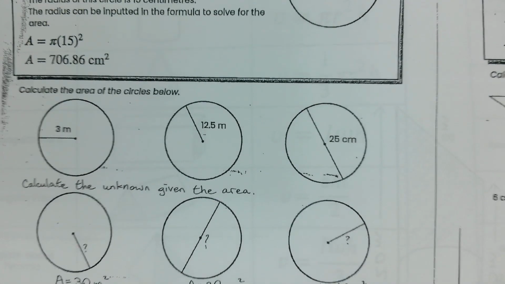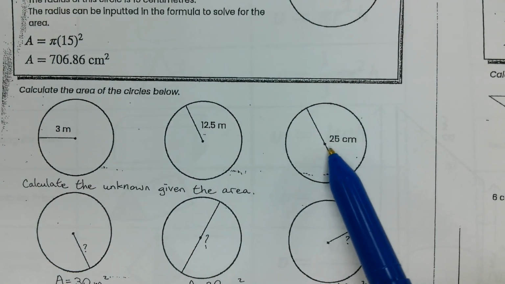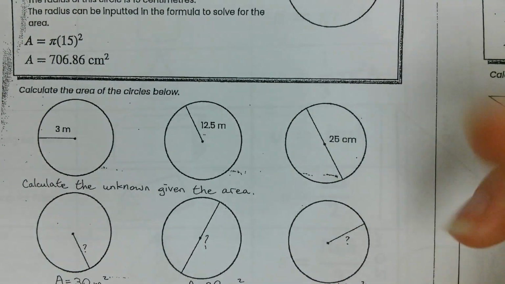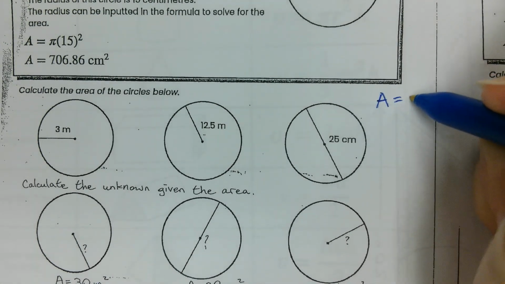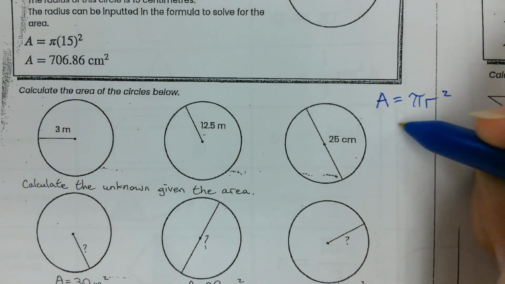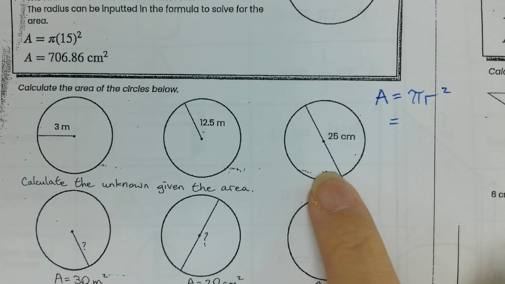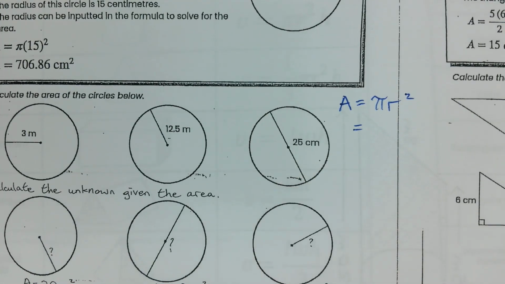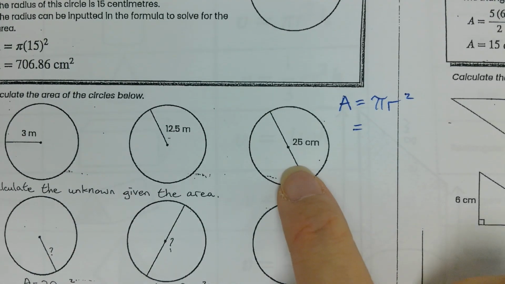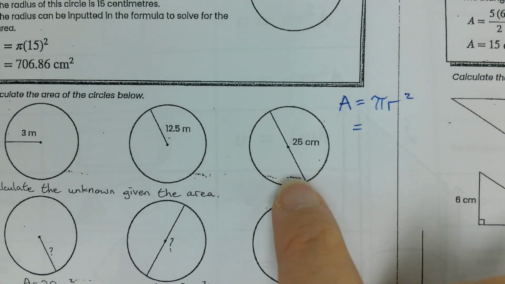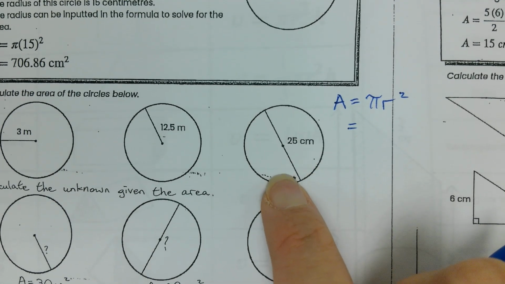Let's do this one then. Find the area of this circle. Pi r square. Okay, try this one. Annie, let's try this one. Finding the area of the circle now.